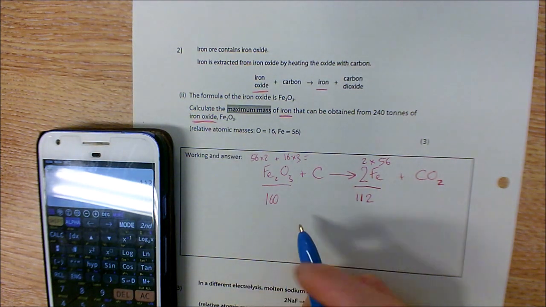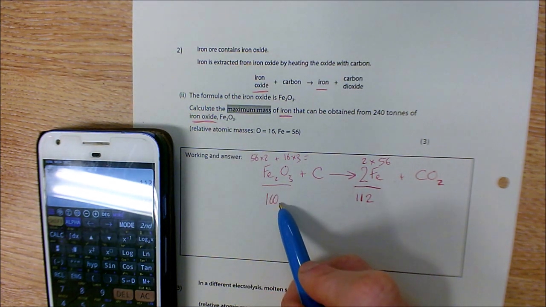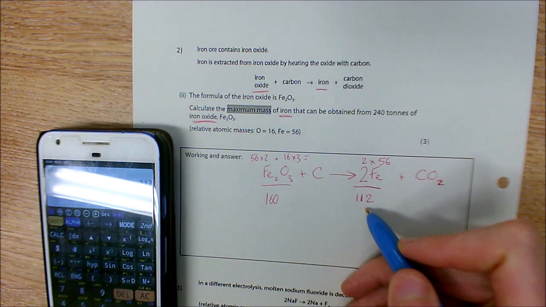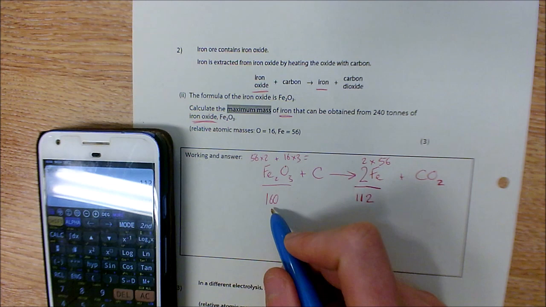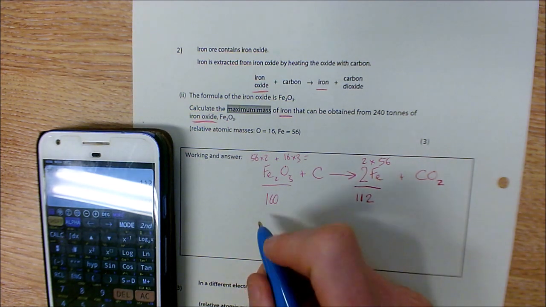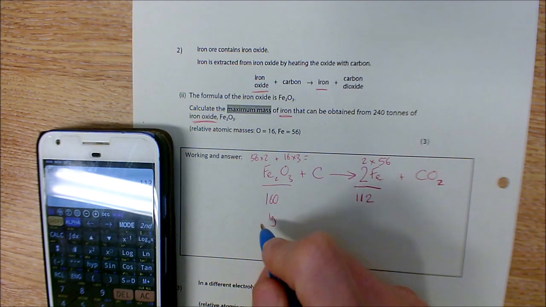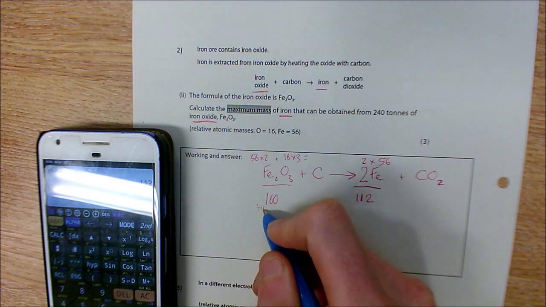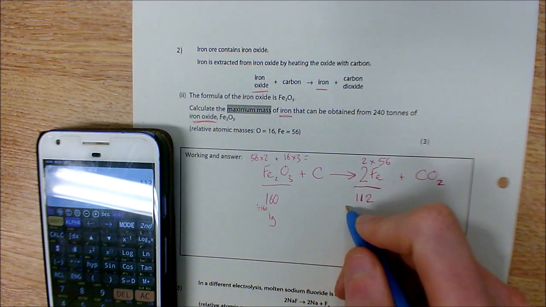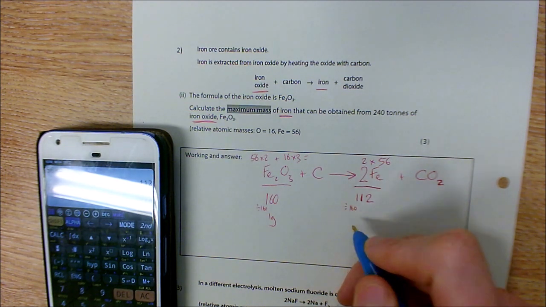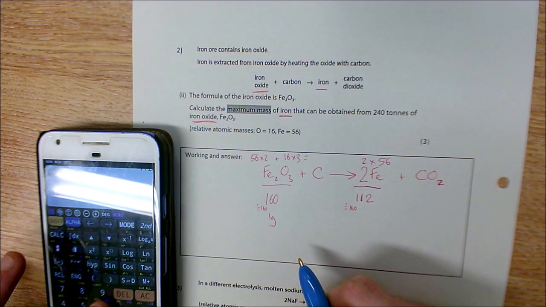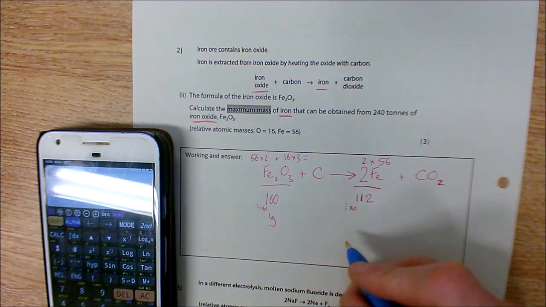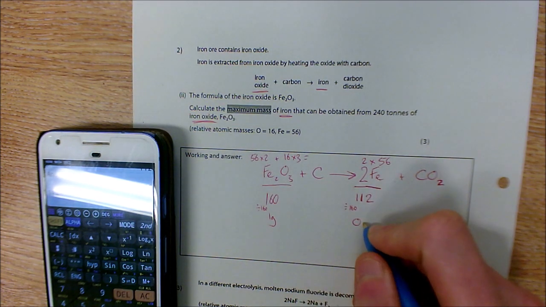Right, so if I had 160 grams of Fe2O3, I would make 112 grams of iron. What if I had 1 gram of Fe2O3? How much iron would I make then? Well, to get to 1 gram, I divide that by 160, so I divide this by 160. So 112 divided by 160 gives me 0.7 grams.